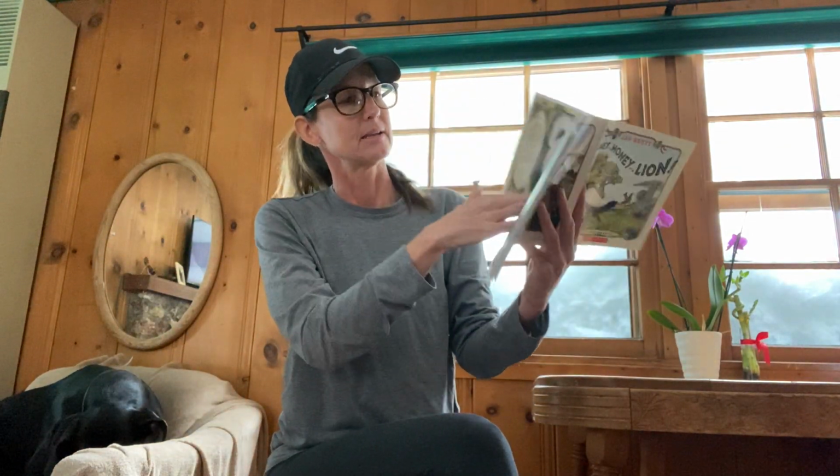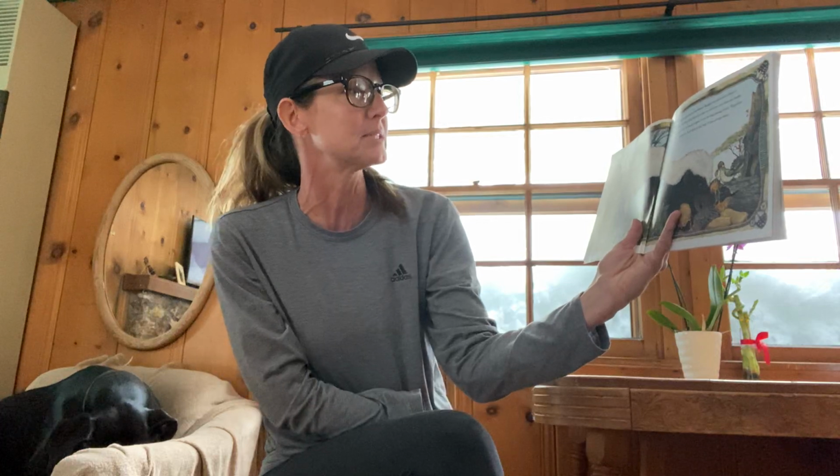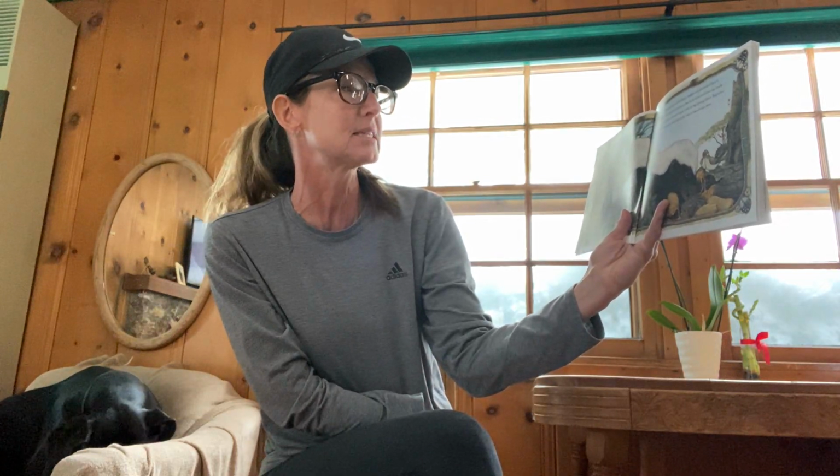Honey, Honey Lion. In Africa, the honey guide and the honey badger are partners when it comes to honey. The little bird follows a bee to its hive, and then she leads the honey badger there to break it open with its big, strong claws. Together they share the sweetness, and that is the way it has always been.